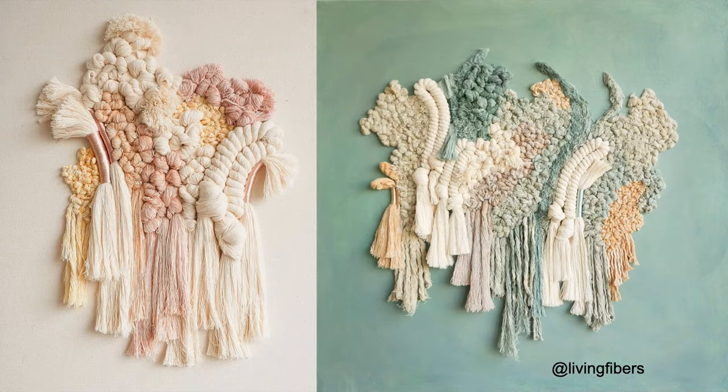Here's two more examples of fiber art, and I included the artist there at the bottom who made both of these. And I think these are beautiful. There's something about the shapes that she includes that feel very natural and organic and beautiful, and I love the colors she chooses. That's why I included these ones.